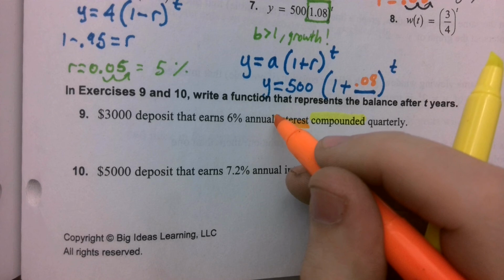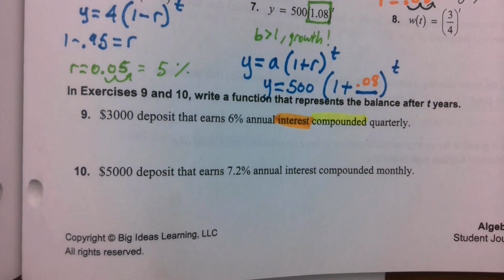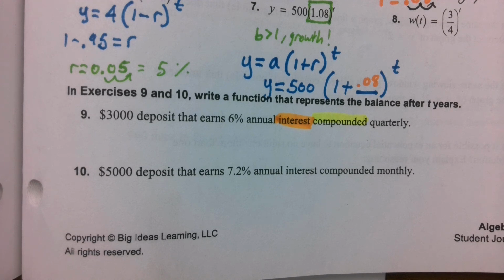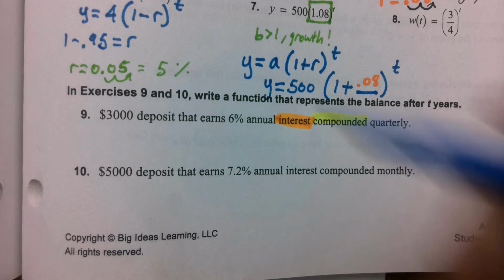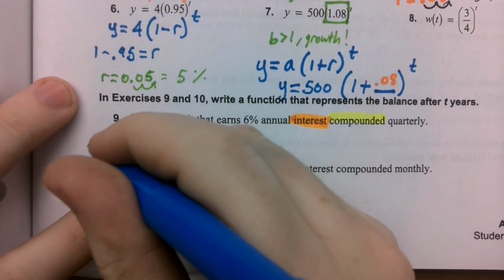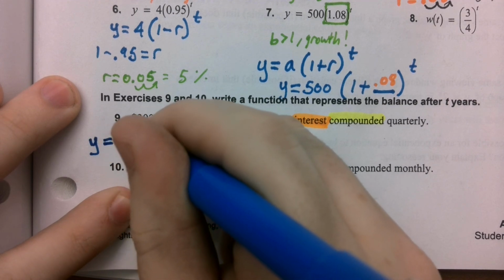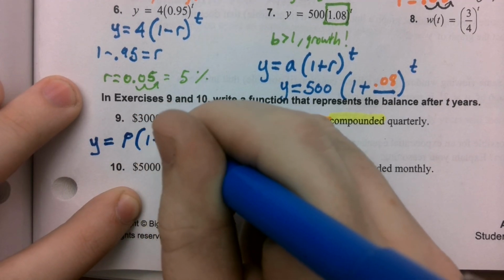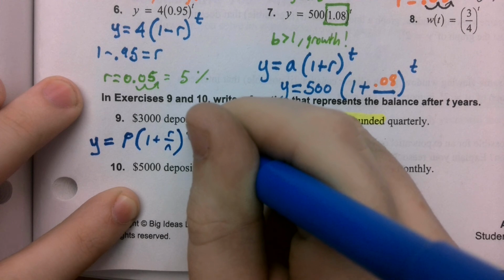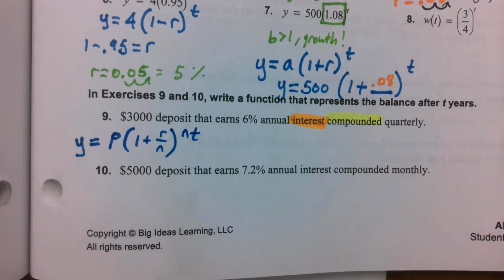But you'll be surprised how many times you ask yourself, is this a growth, is this a decay, is this a regular exponential, or is this a compound interest? Only use the compound interest formula when you see the words compounded and interest. Otherwise, don't do it. It's probably not the right formula. So the formula for compound interest, again, is y equals P, instead of a, times (1 plus r over n) to the nt power.